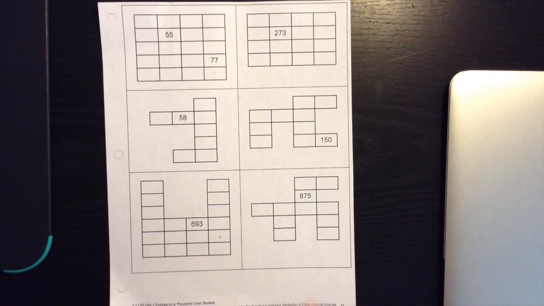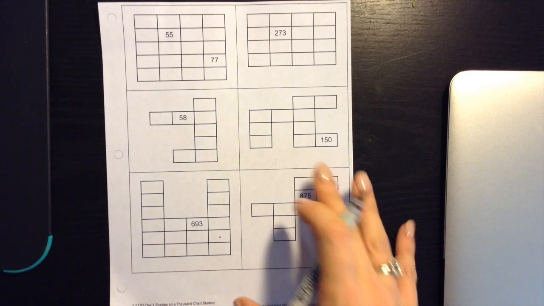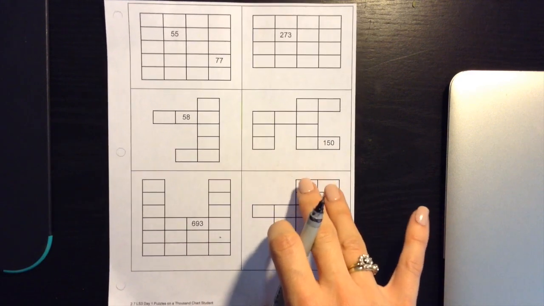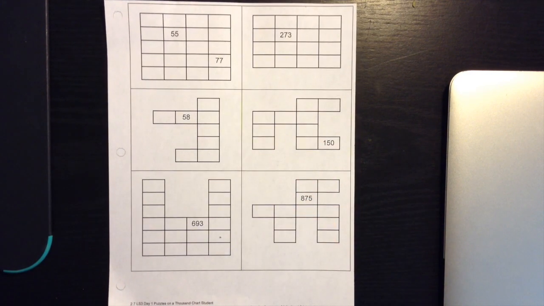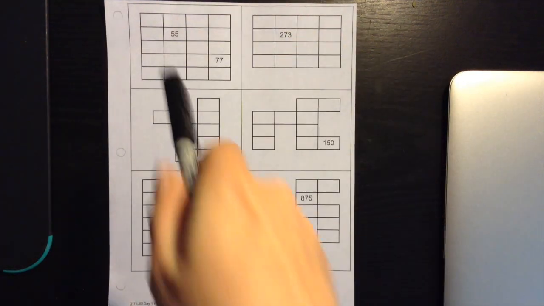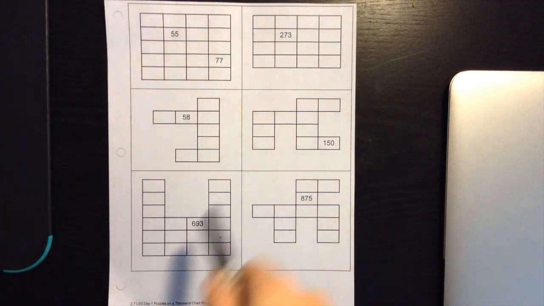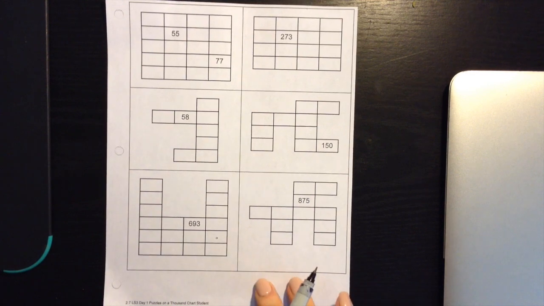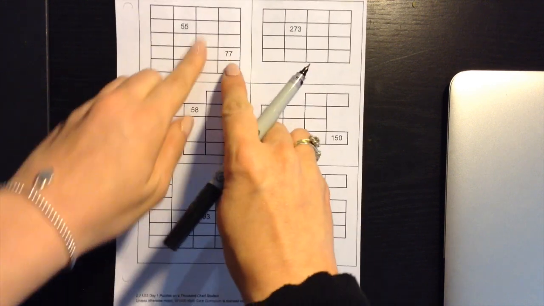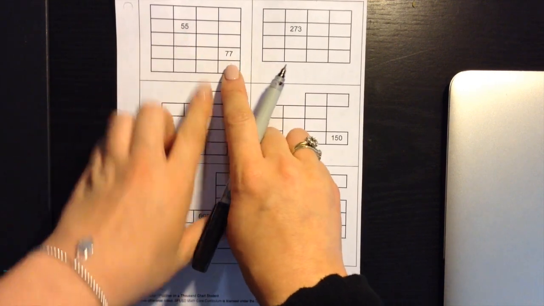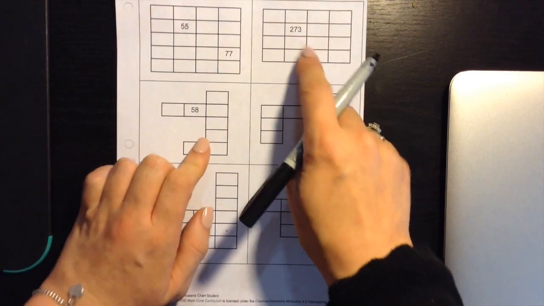All right, so for this part of the lesson, you need your puzzles on 1,000 chart sheet. It looks like this, and access to those online thousands charts that we just made. That thousands chart is going to help you to visualize these individual pieces. So all of these represent different parts of a thousands chart. They all show different parts, and they give you little clues about the numbers, but you have to figure out what goes in the rest of all of these boxes.